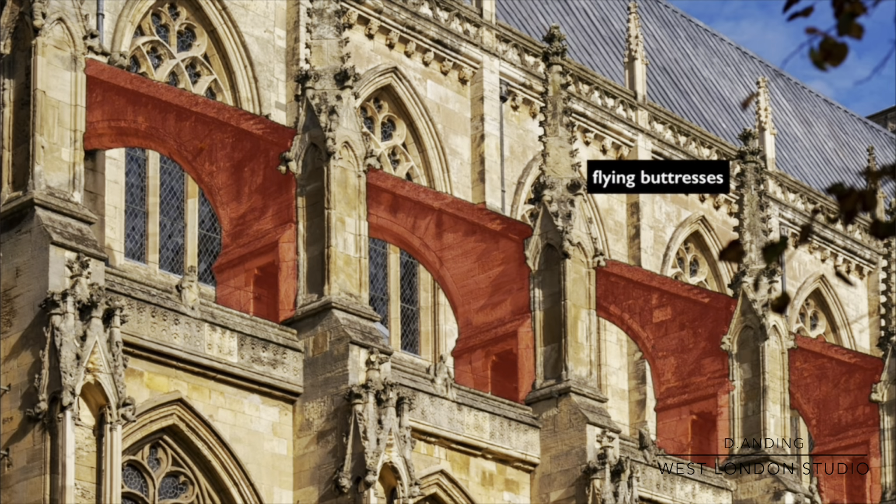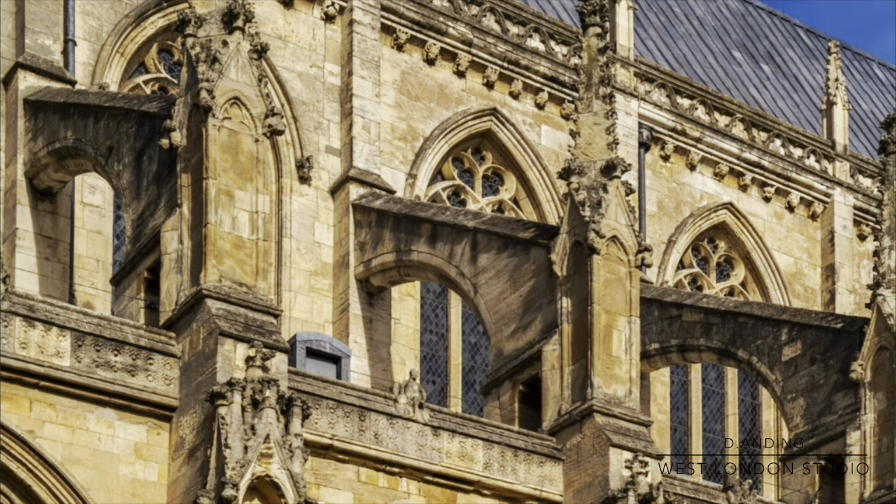Instead of thicker walls to sustain the pressure, it has thinner walls with pointy arches, and it has flying buttresses on the side of the building. A flying buttress is essentially a bracing in between the windows on the outside of the church, and it transmits all this pressure from above, horizontally and vertically, to the ground.